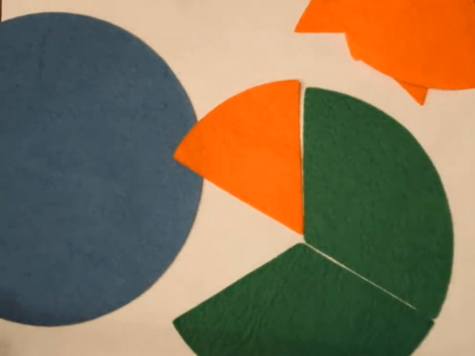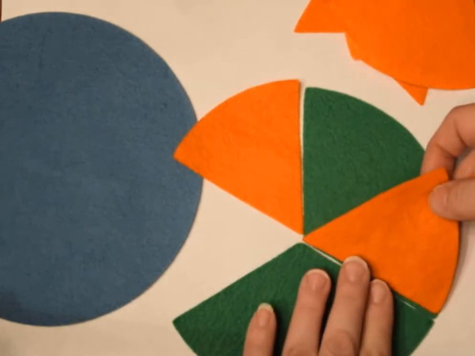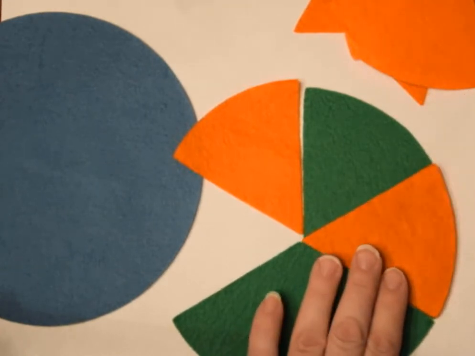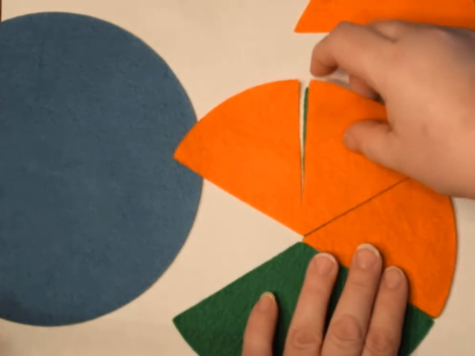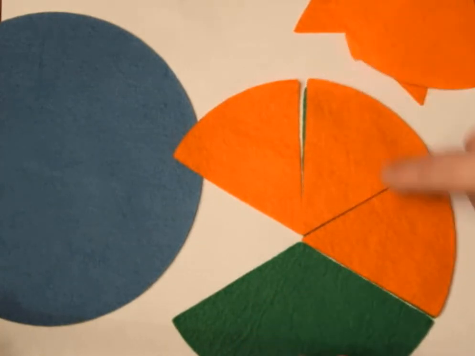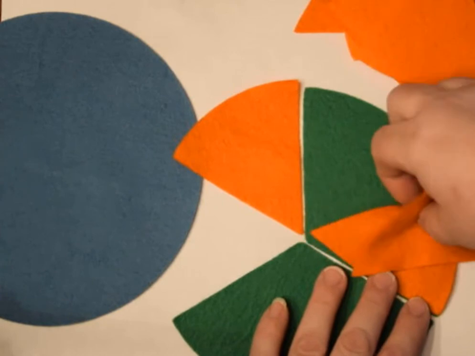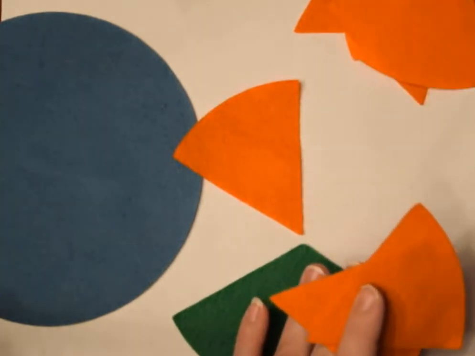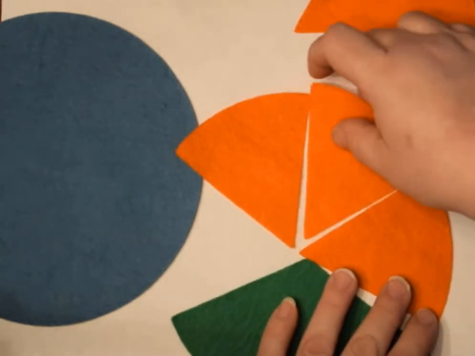Well, how much is that much more? Well, we need to end up with the same size block. And so what I can do is try and find something that matches up. And wow, 2 of these 6ths is the same thing as a third, so I can swap that out.